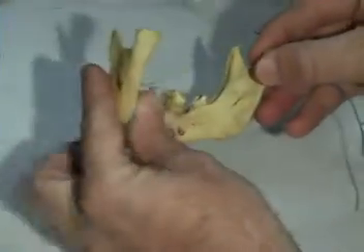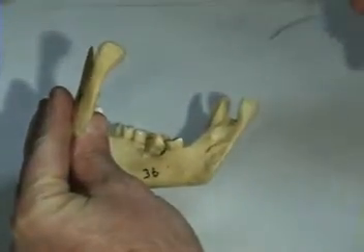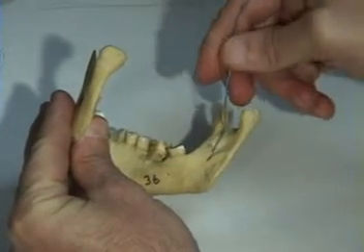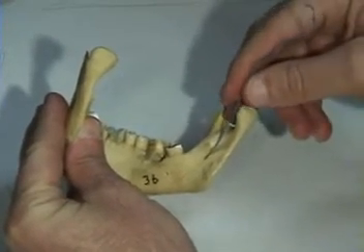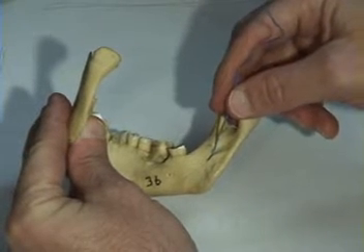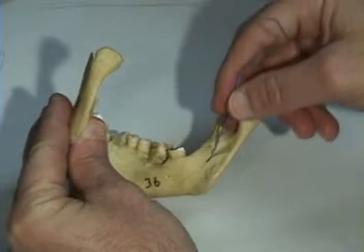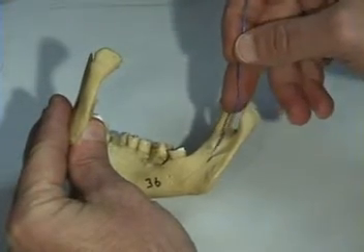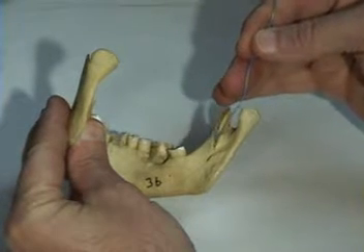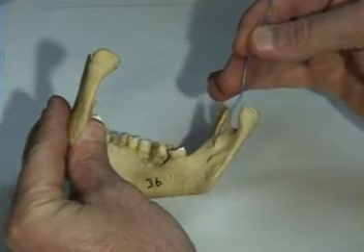If we look inside the ramus of the mandible, we can see the mandibular foramen, which transmits the nerve to the lower teeth and the artery to the lower teeth, called the inferior alveolar artery and nerve. And there's a small process of bone. It's called the lingular process.